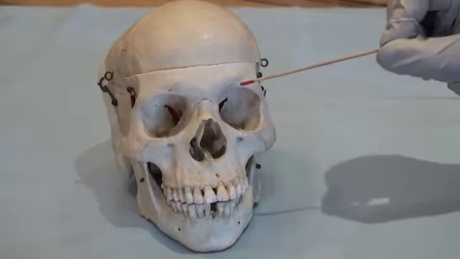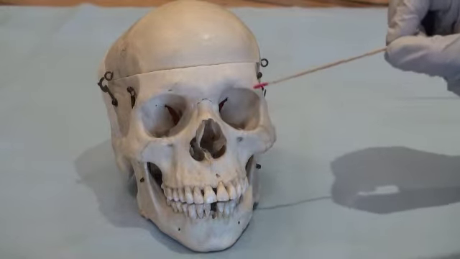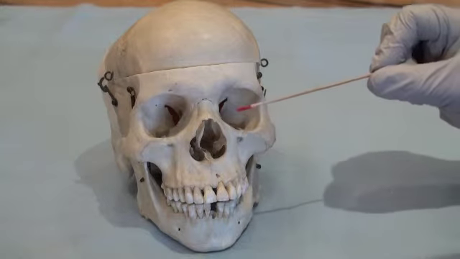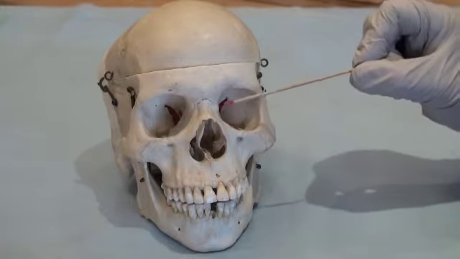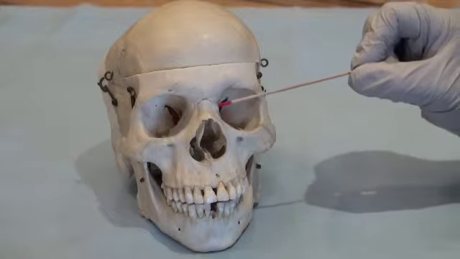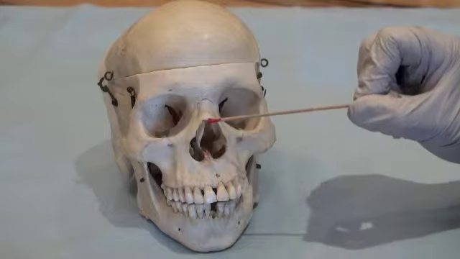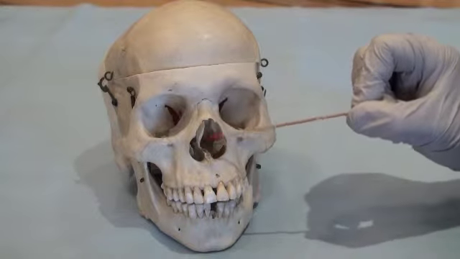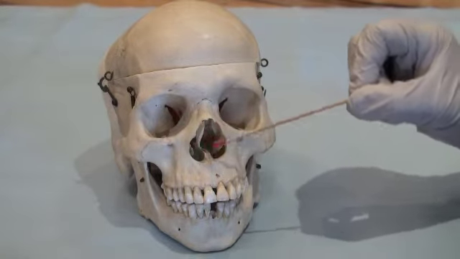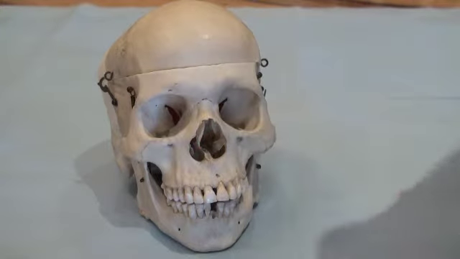The other thing that we technically should cover is the orbit, but we're going to do a separate little video for that. But we should mention that the lacrimal bone here is actually seen on the frontal view of the skull. And you can also see in the frontal view the nasal septum, and you can see this is a good example where the nasal septum is not in the midline, but is displaced to one side.